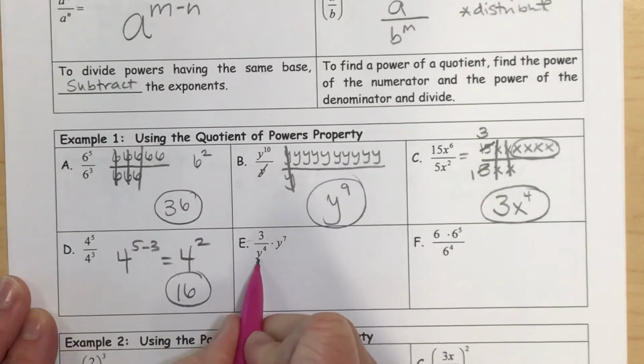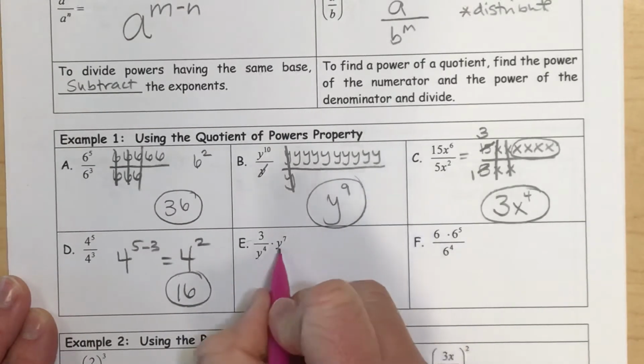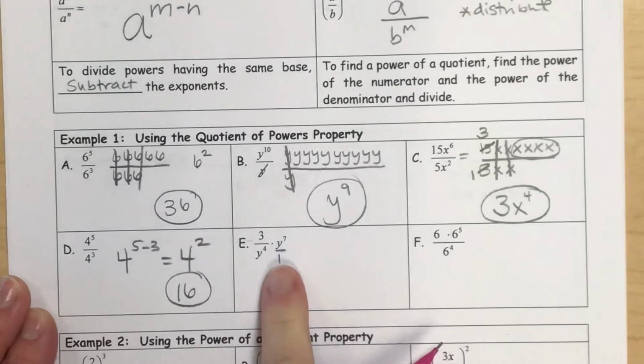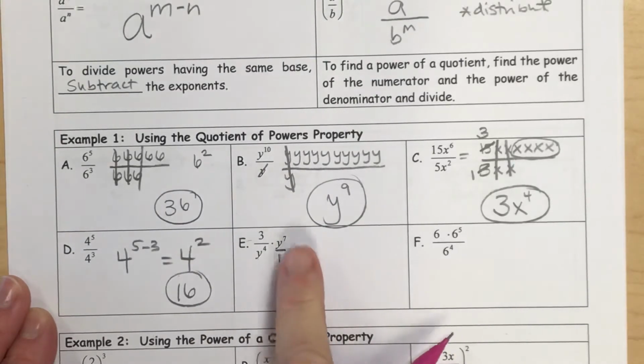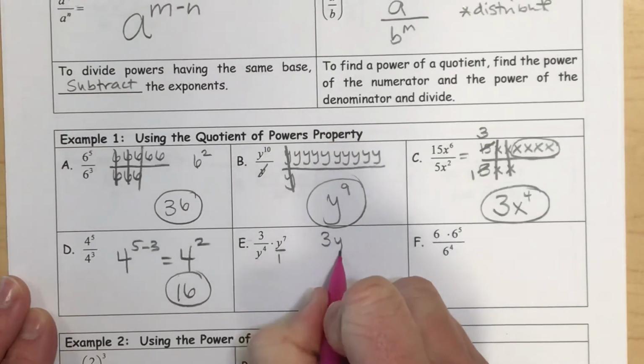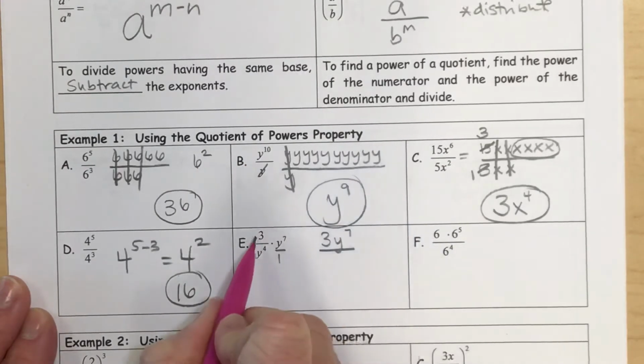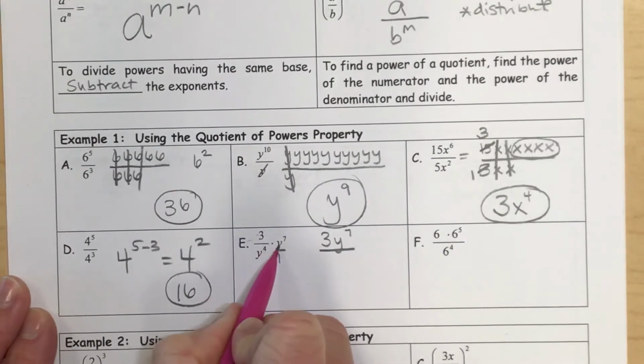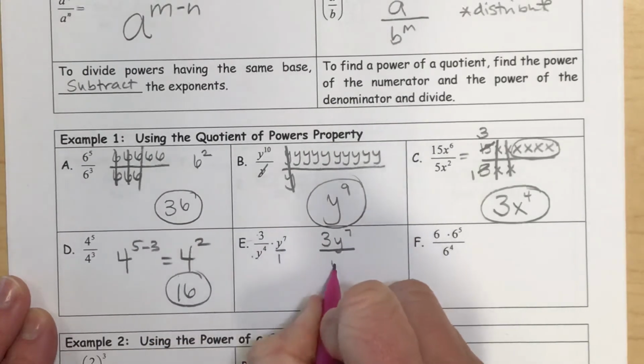3 over y to the 4th times y to the 7th. If you want to write it as a fraction, maybe that'd be a little bit easier, but that means this y to the 7th, when we multiply, is going to go into the numerator, because when you multiply a fraction, you multiply the top times the top and the bottom times the bottom.